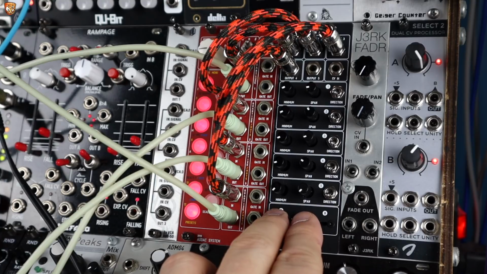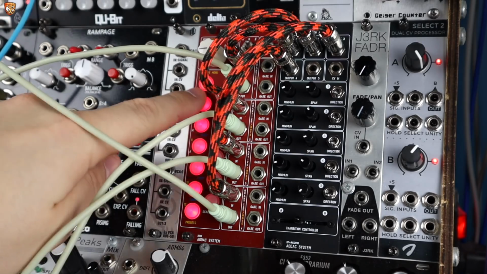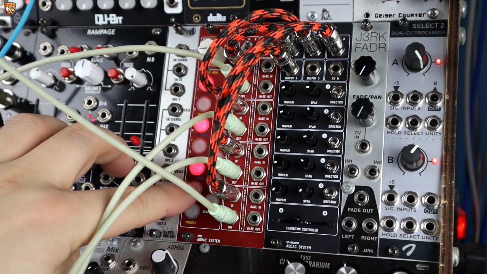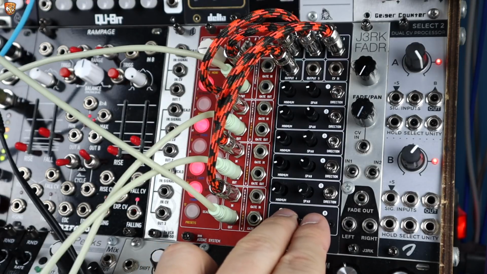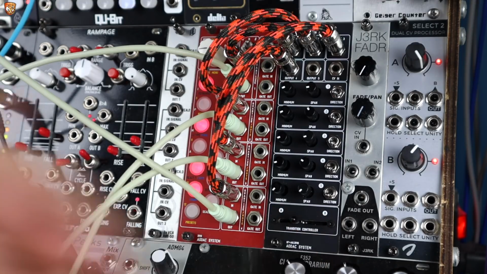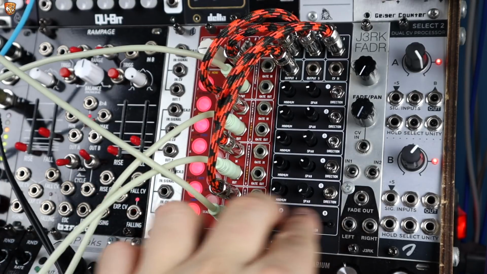It allows me to find possibly chord voicings that I wouldn't naturally choose. And of course, coupling it with the Intuitive Quantizer, I could take some notes out and have more harmonious intervals where I don't have any notes that are, say, a semitone apart next to each other.